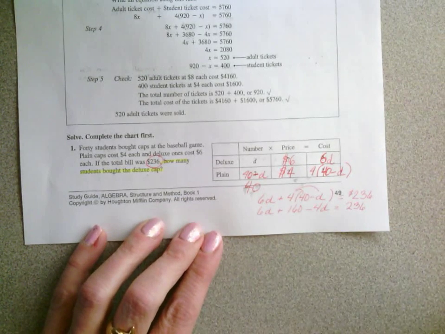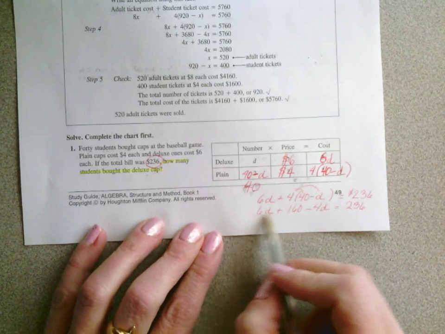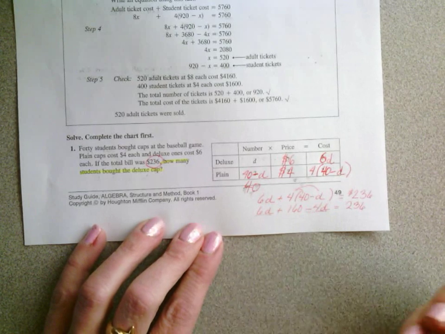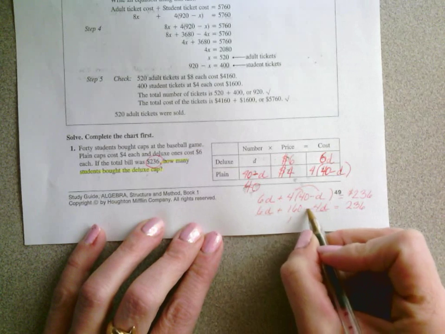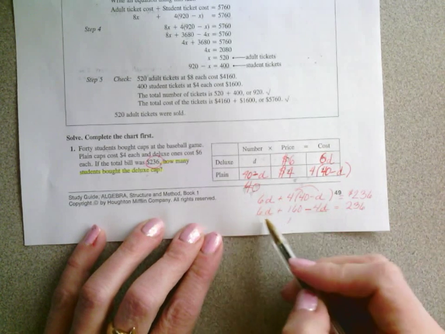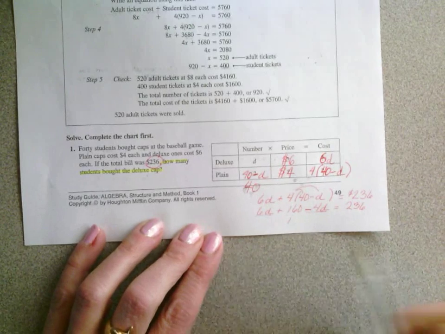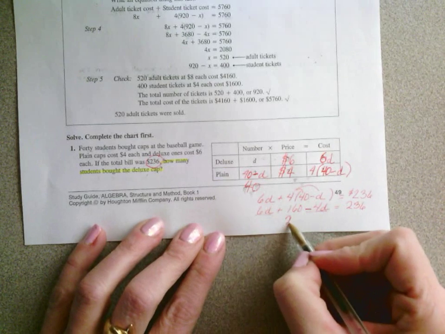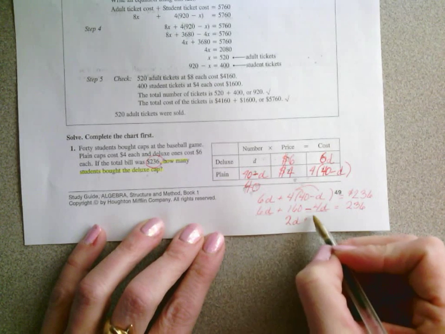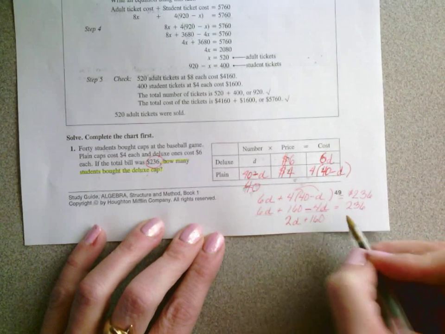Simplify. How many D's do we have after we simplify the 6 and the negative 4? 2. So this is negative, that's positive, which is why the 6 is positive, the 4 is negative, makes it a 2. I'm running out of room, guys. I'm sorry. Thought I had enough.